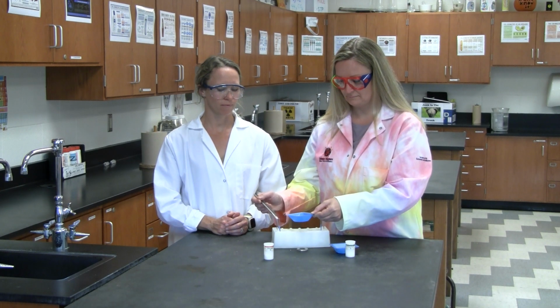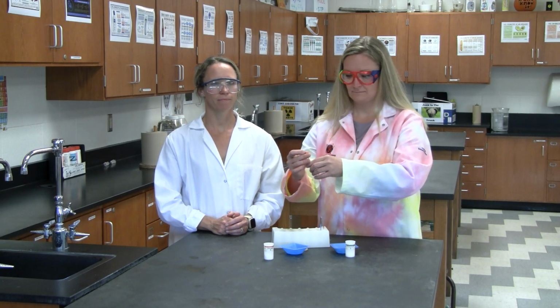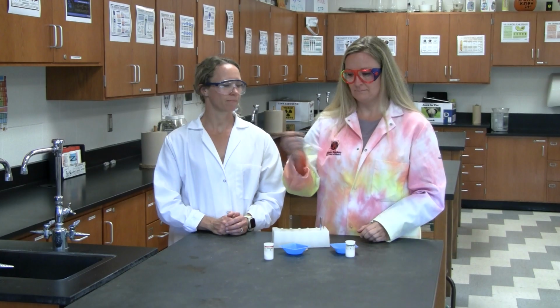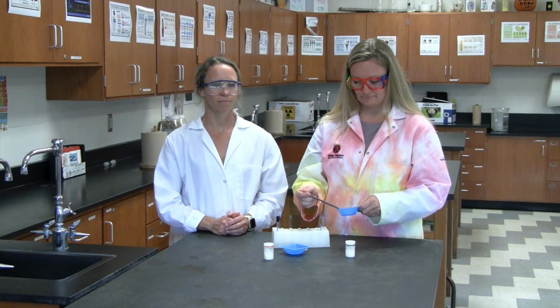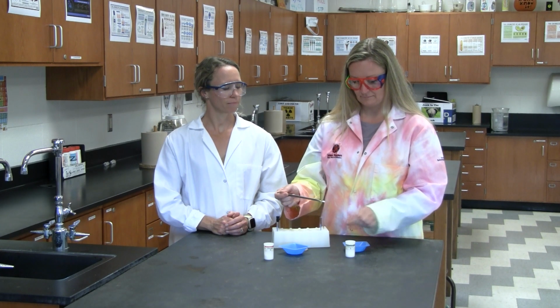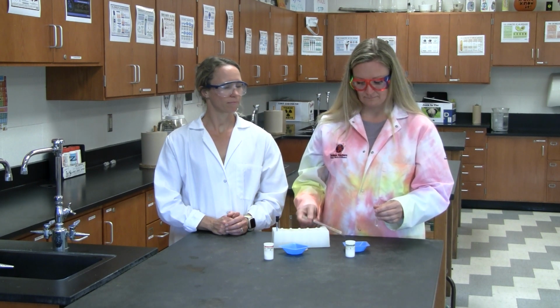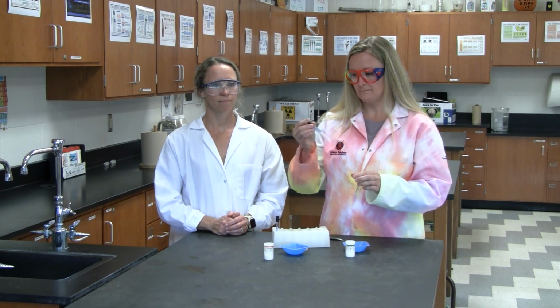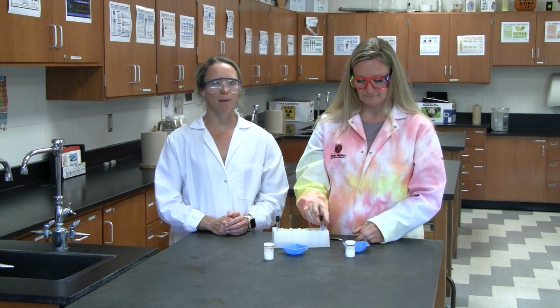Finally, we will test the solubility in acetone. We will add a small amount of each sample to a test tube containing acetone. Stopper and shake. Let's do sample A. Look, all the crystals dissolved. Now, sample B. The crystals are still there. Record these observations.